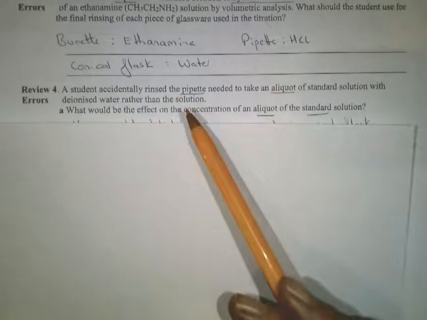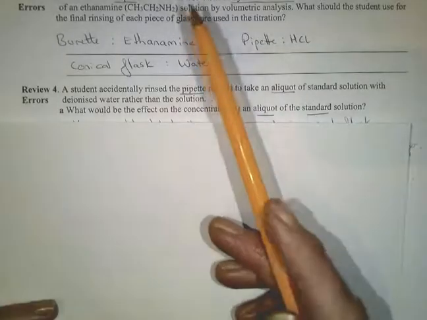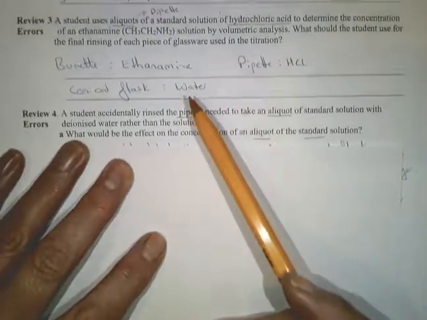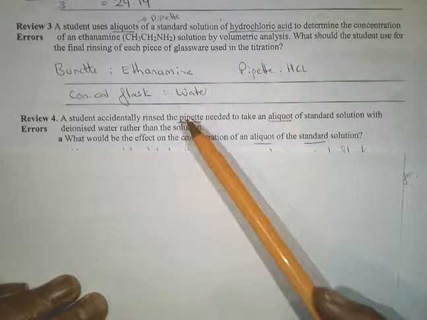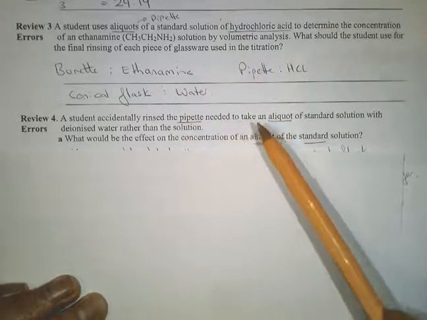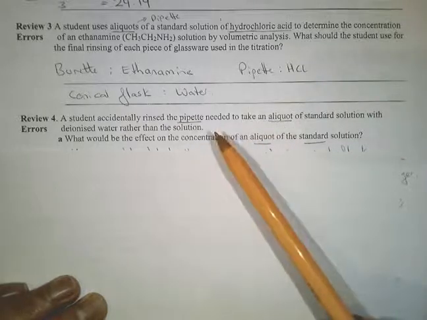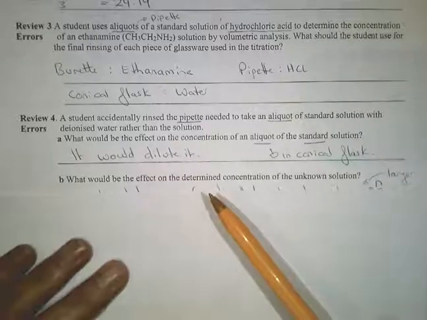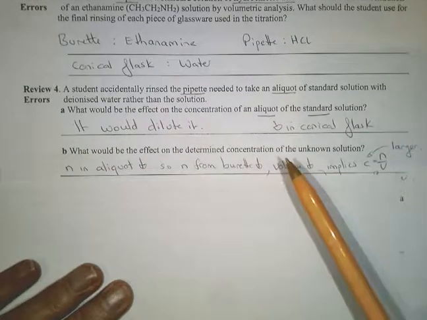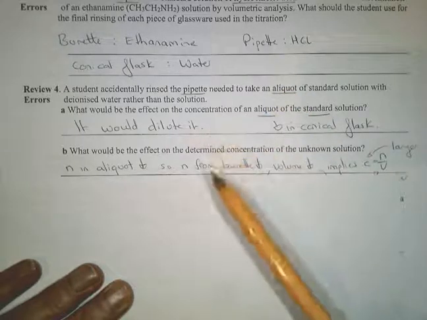A student accidentally rinsed the pipette, which needed to take an aliquot of standard solution, so the pipette had hydrochloric acid in it. They accidentally rinsed it with water, which would have diluted the hydrochloric acid. What would the effect be on the aliquot? So it's diluted, whatever the hydrochloric acid in the conical flask. What would be the effect on the determined concentration of the unknown? So you're trying to work out the ethanamine in the burette.